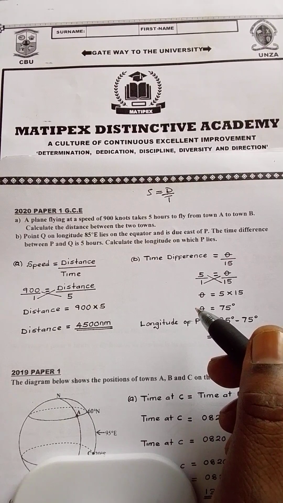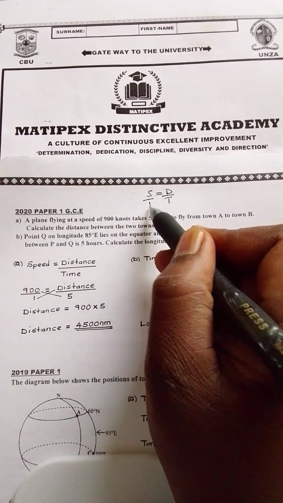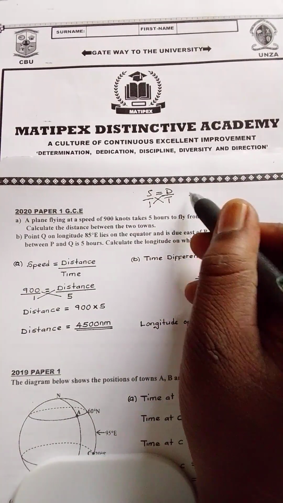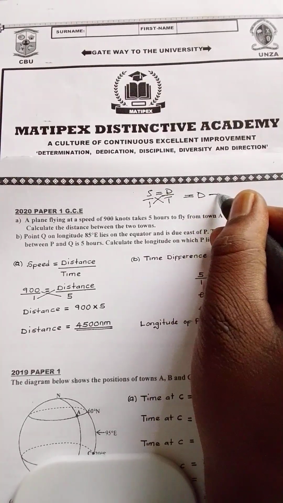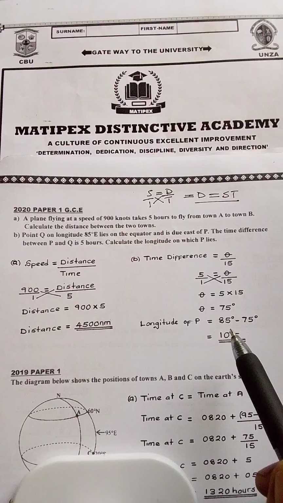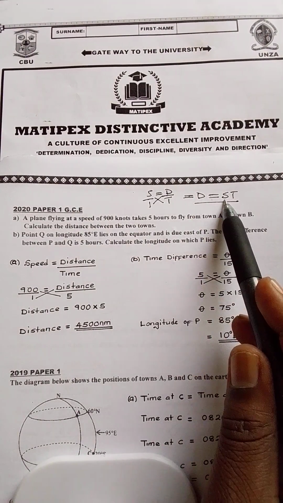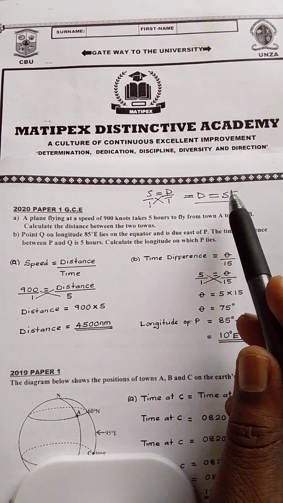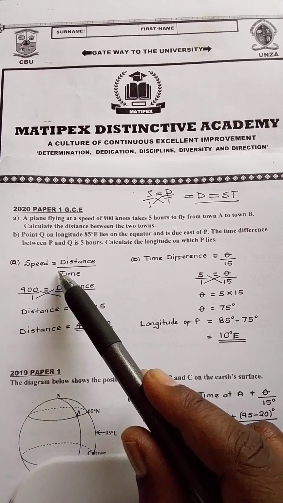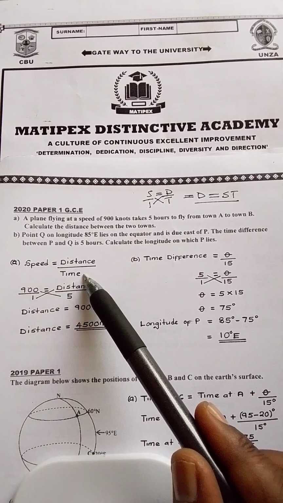Since we are told to find the distance, you can make d the subject of the formula and say over 1. Then you cross multiply and say 1 times d, you get d. We're going to get d is equal to speed times time. So you can use this formula if you want, and say distance is equal to speed times time. But if you are unable to make d the subject of the formula, just use the formula for speed and say speed is equal to distance divided by the time.